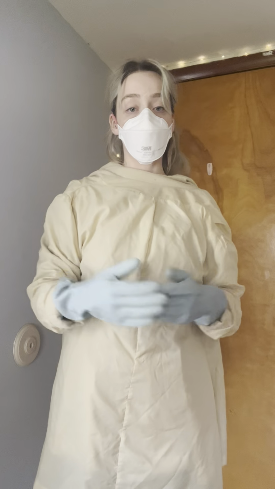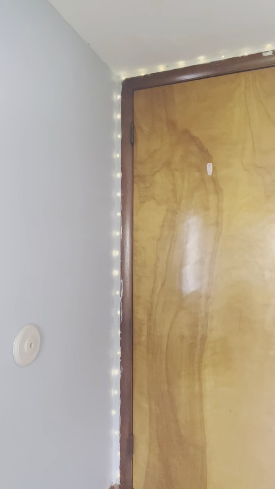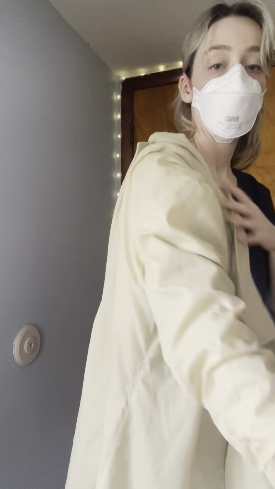When we take off our PPE, we will take off our gloves. We will take off our gown and roll it inside out. We will then perform hand hygiene, and after performing hand hygiene, we will take off our mask.